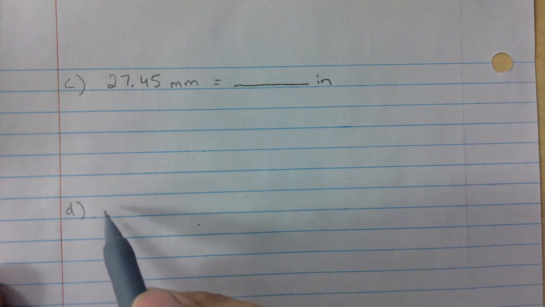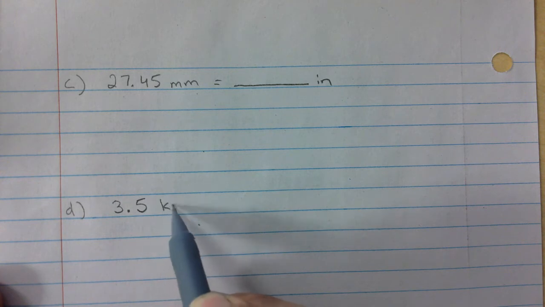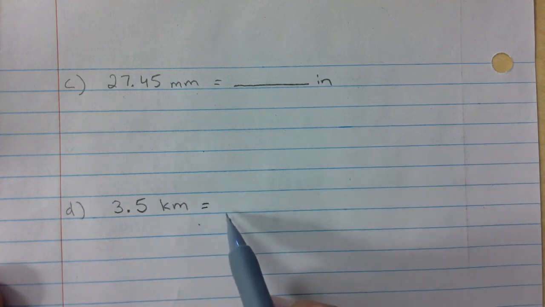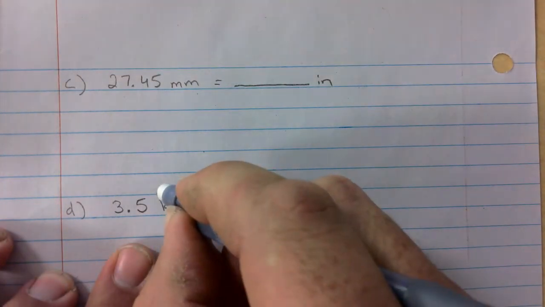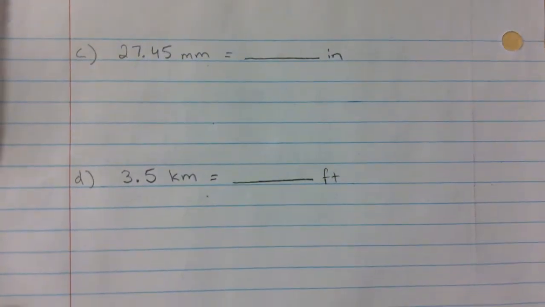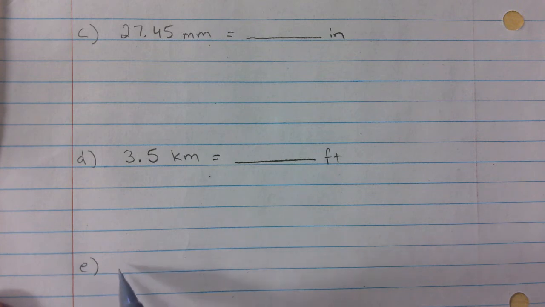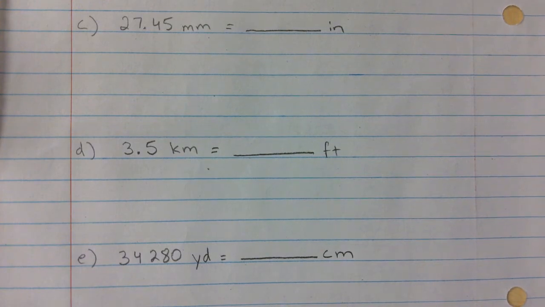Try that one, and try, actually, let's turn this into feet. Try those three based on what you've learned.